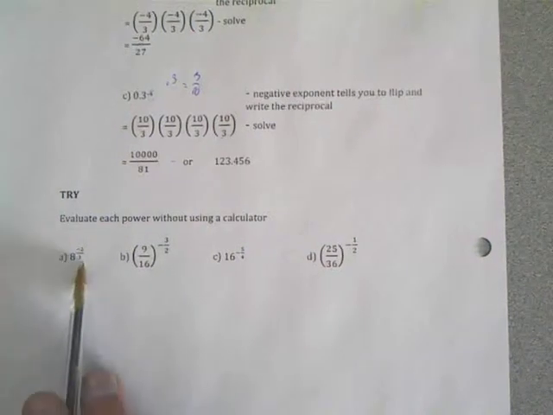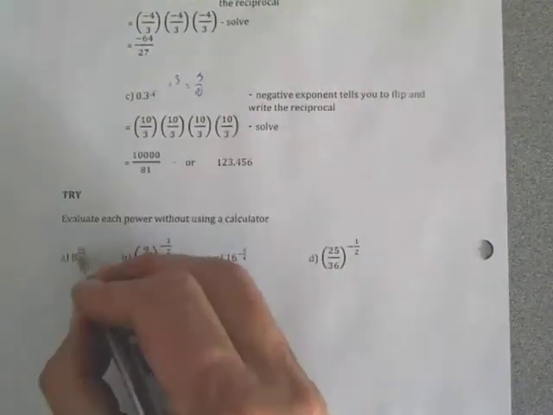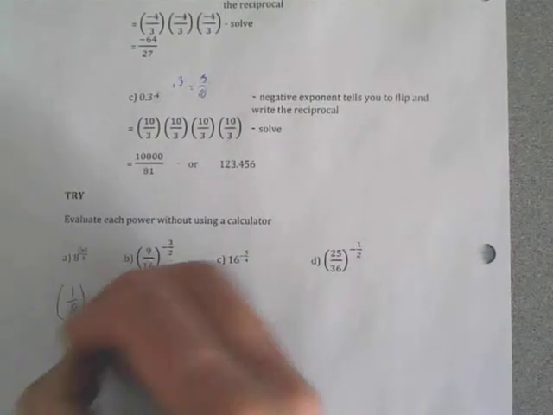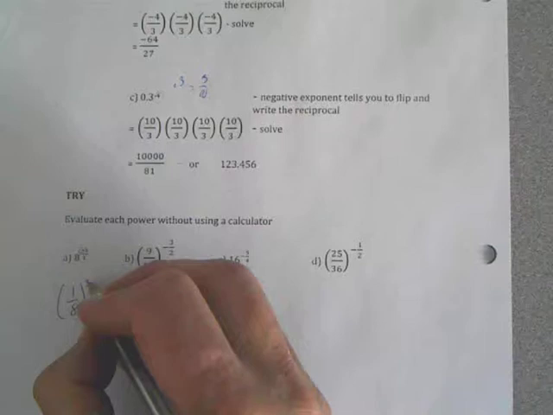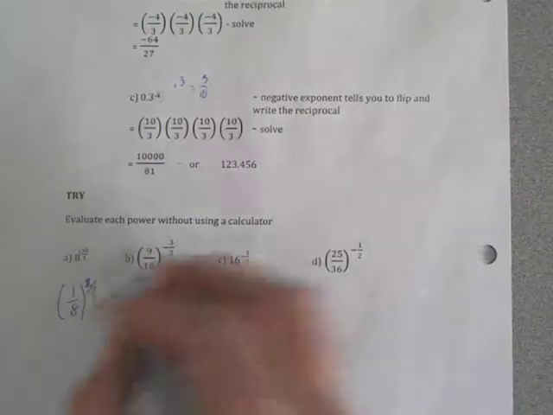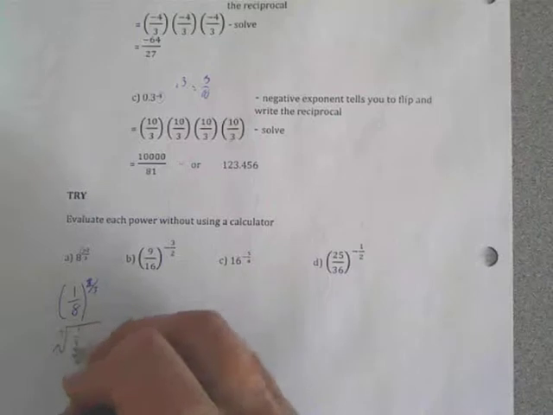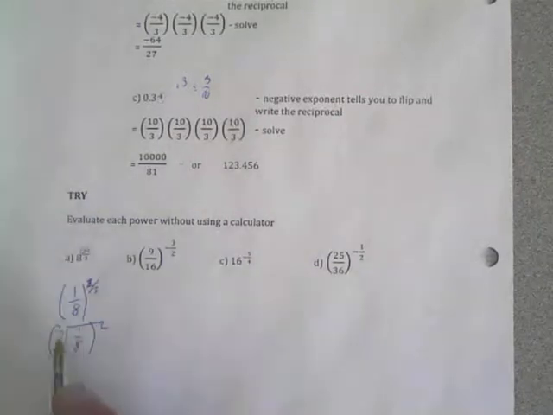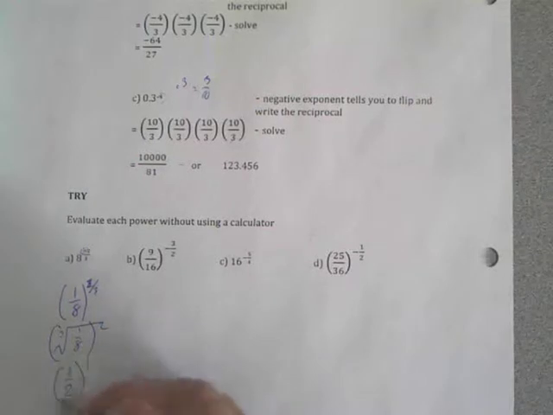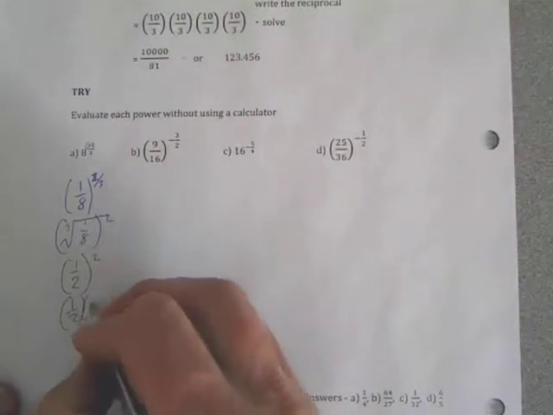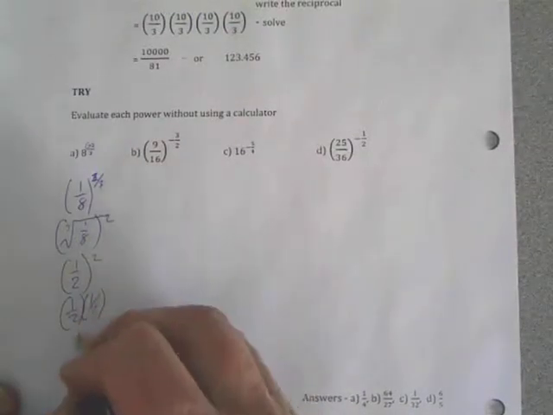So I have 8 to the negative 2 over 3. That negative sign tells me to flip it, so I get 1 over 8, and I still have 2 over 3. I'll write this in radical form: 3 goes in the radical, 1 over 8 squared. What number multiplied 3 times gives me 1/8? Well, it'll be 1/2. And I have 2 of them, so it's going to be 1/2 times 1/2 equals 1/4.